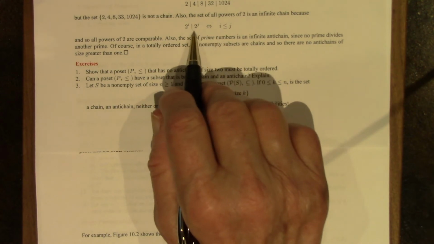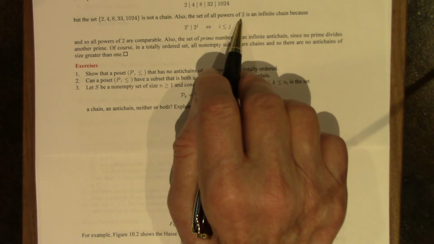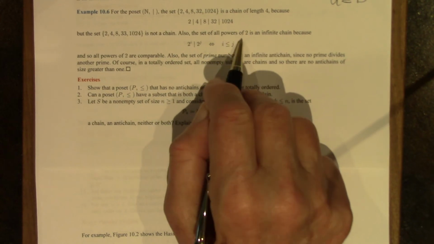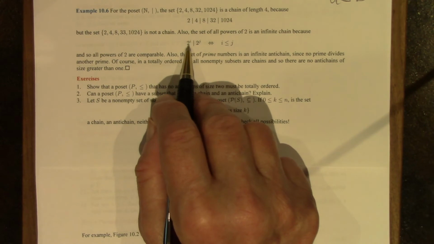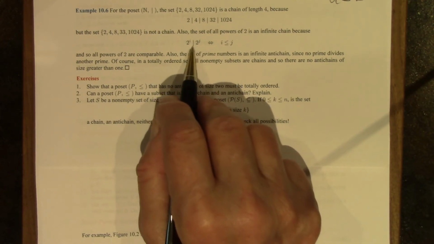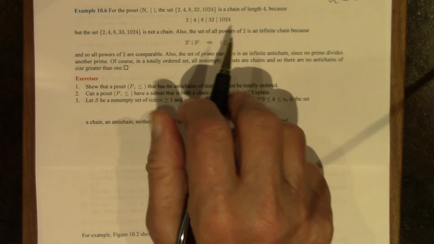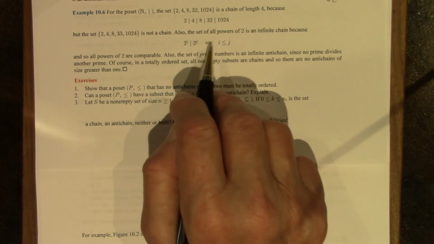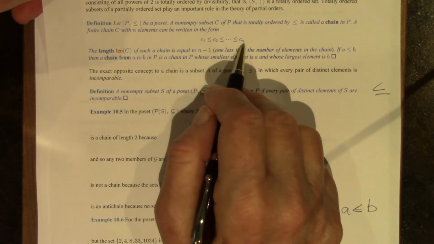Here is an infinite chain, the set of all powers of 2. Obviously, since these are natural numbers, it's the non-negative powers. And the reason this is a chain is because 2 to the i will divide 2 to the j if and only if i is less than or equal to j. So given any two powers of 2, one divides the other. So that's an infinite chain. You cannot do something like this for an infinite chain.